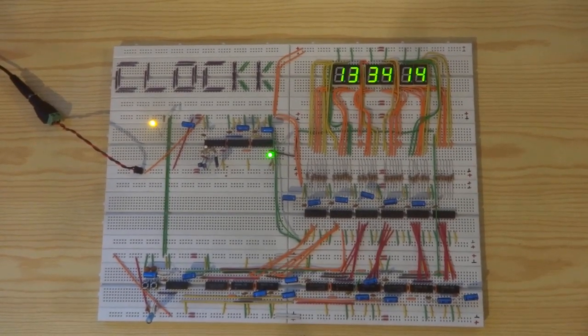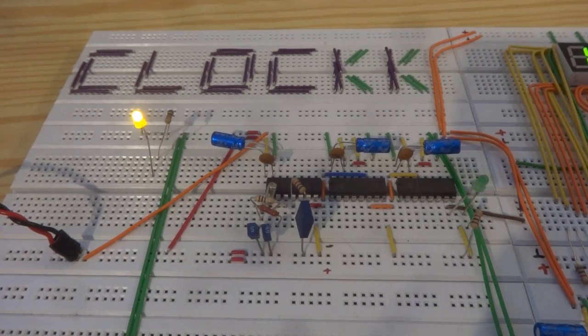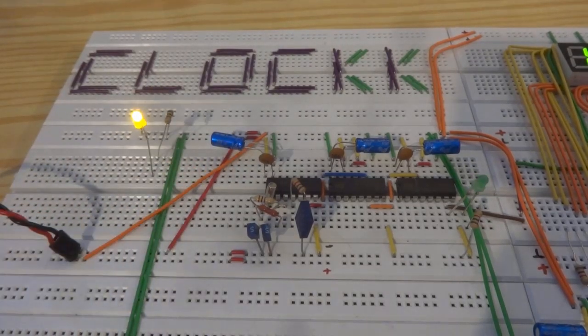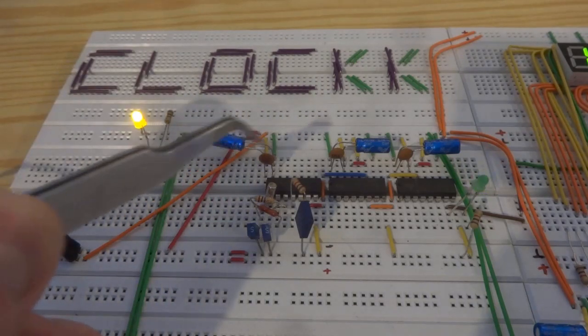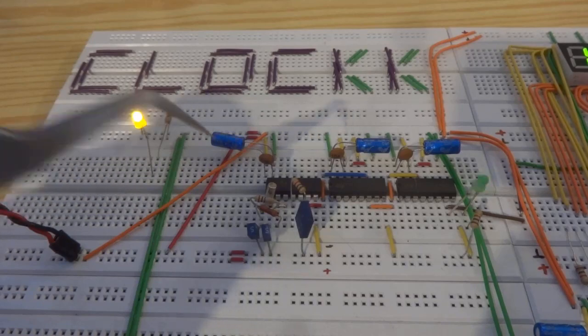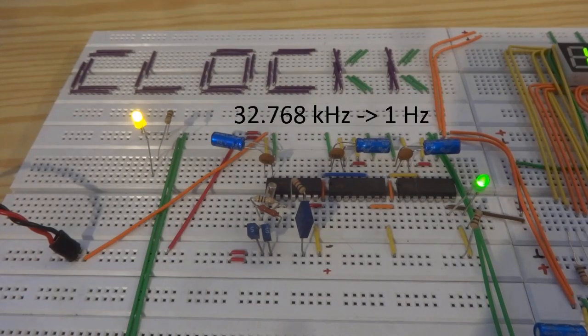So, what do we have here? Here is the heart of the clock. Quartz resonator with a resonant frequency of 32.768 kHz. The circuit of an oscillator here uses that quartz. And here we can find a circuit that makes 1 Hz square wave from 32.768 kHz wave.